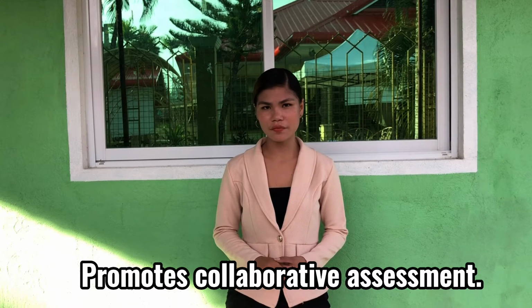The third one is, it promotes collaborative assessment, wherein pairs or small group of students are being divided in the class in order to work together to promote teamwork. They will formulate discussion, and by this, they could benefit from the knowledge of their peers.